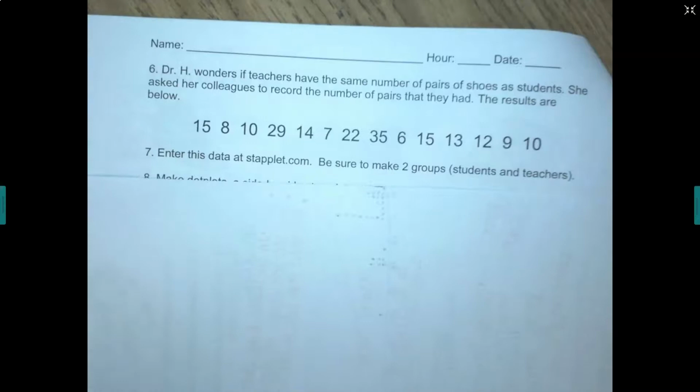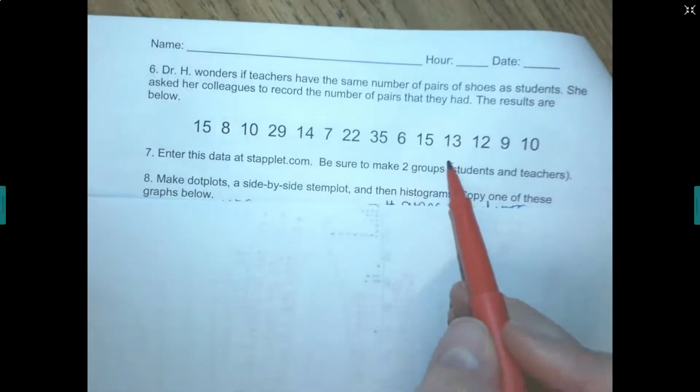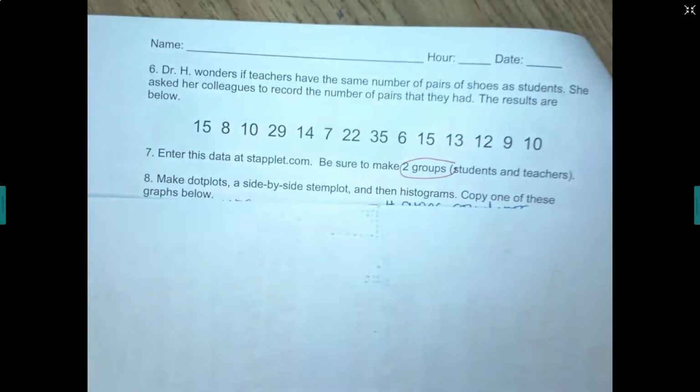Okay, here's data for a bunch of teachers that I collected for how many pairs of shoes they own. I want you to take this information and go put it into the Statkey, just the teacher information, and take a look at the dot plot, the side-by-side. It will create a side-by-side dot plot. If you do one quantitative variable, 2 groups, you can do the students and the teachers together, and the histogram, and copy one of the graphs below for number 8. I did the histogram. I thought it was the fastest to draw personally. You pick what you want. Once you're done, come on back to the video and restart the video.